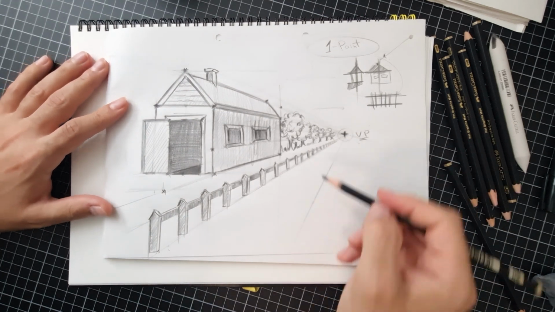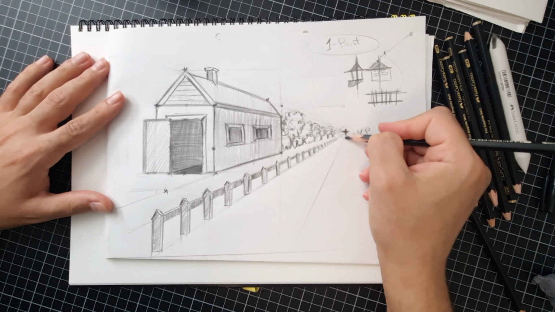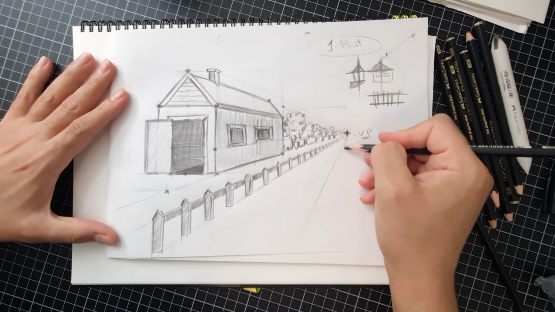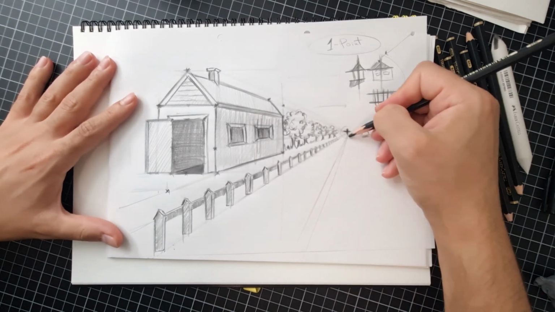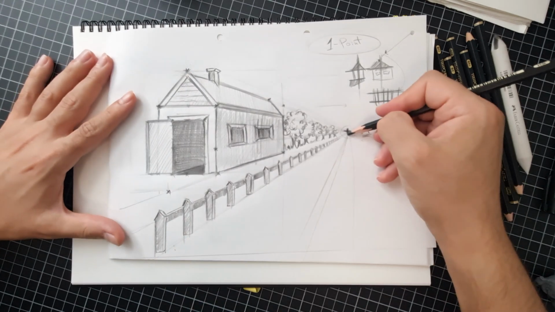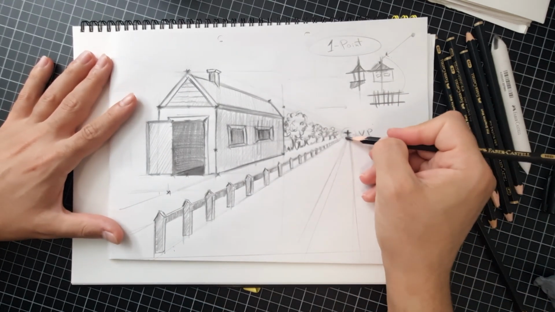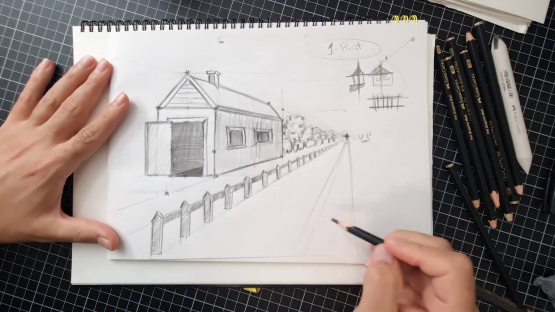So now we have a street. Maybe we can have some sidewalk as well. Yeah, so this is going to be the sidewalk.